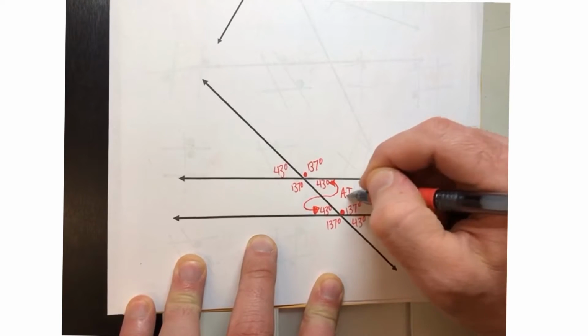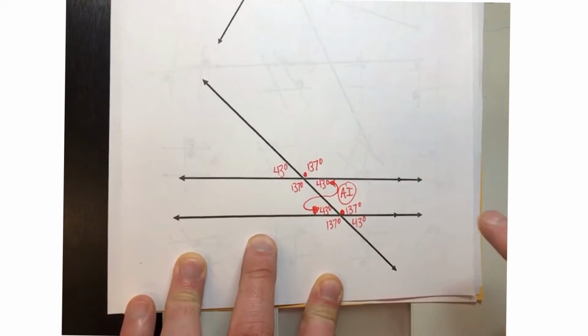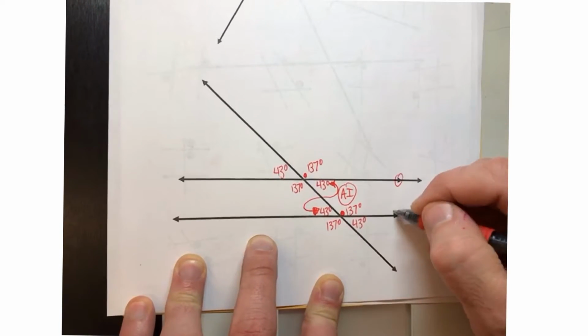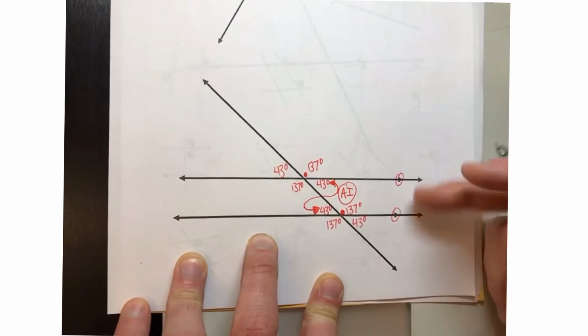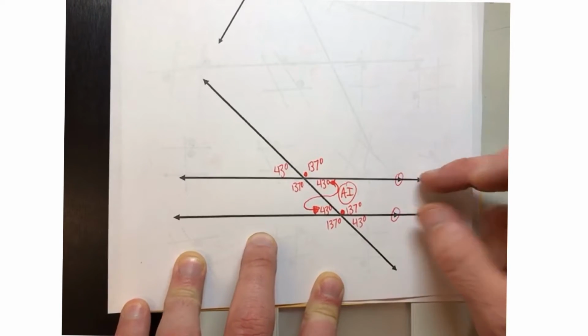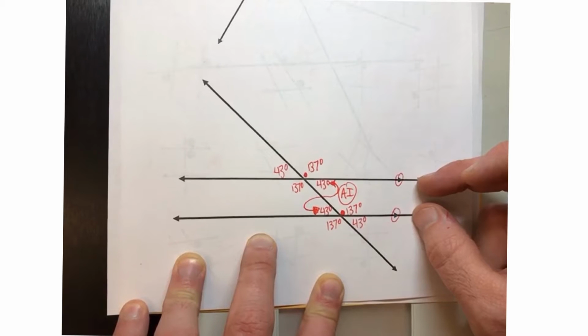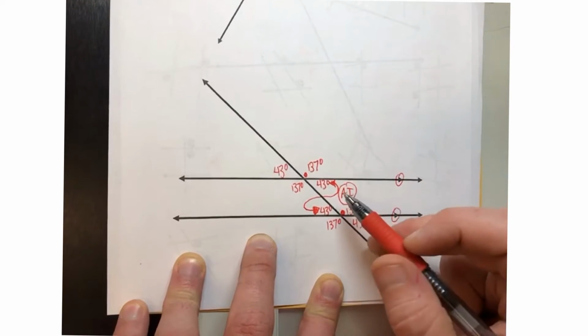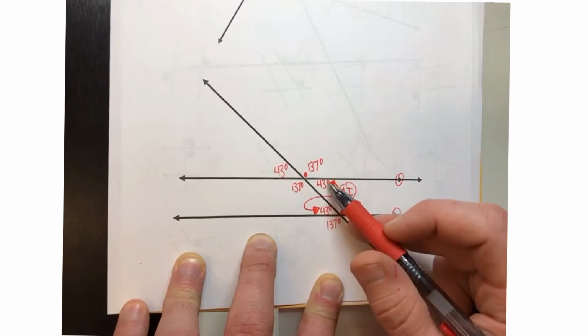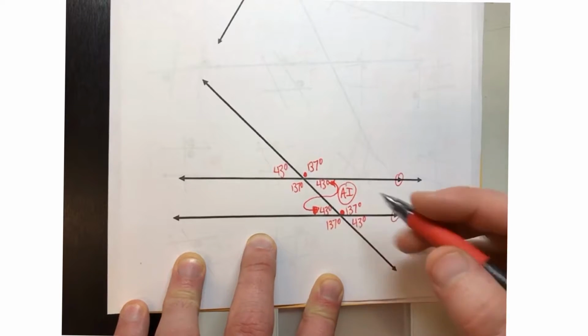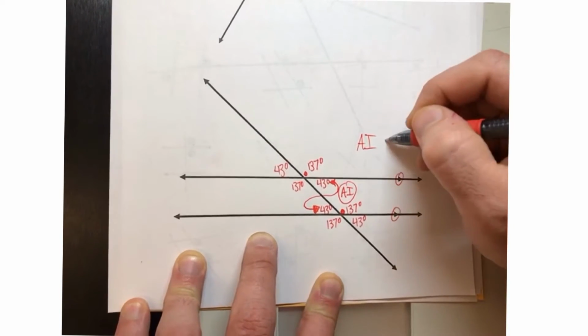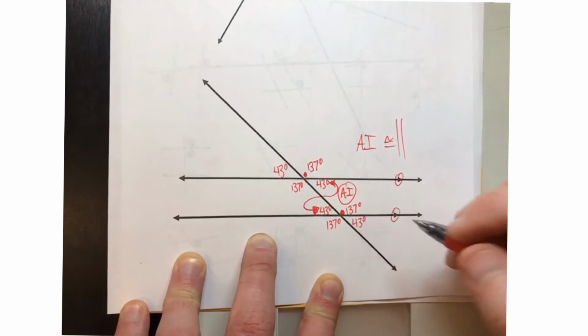These are alternate interior. Now again, notice these two lines are parallel. It's shown there. I drew this on the computer. I guarantee those two lines are perfectly parallel. So when the lines are parallel, what do you see about these alternate interior angles? They're congruent. So alternate interior angles are congruent when the lines are parallel.